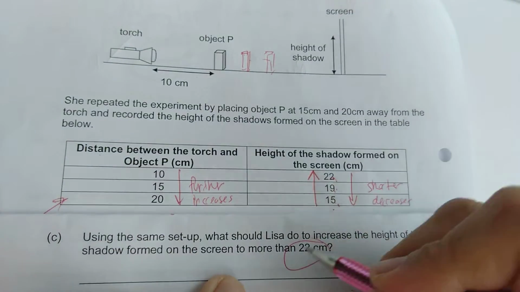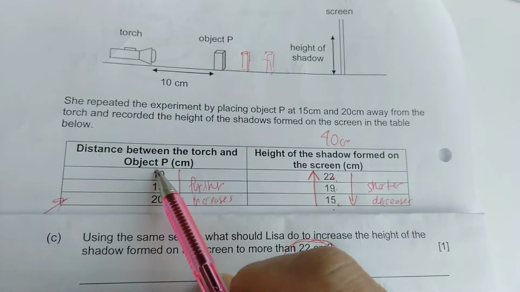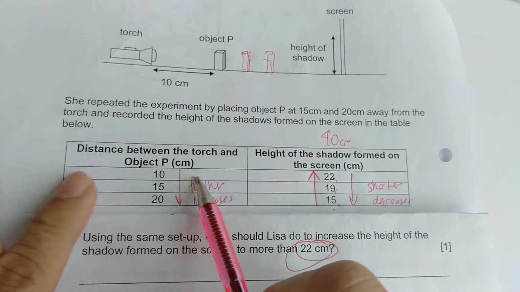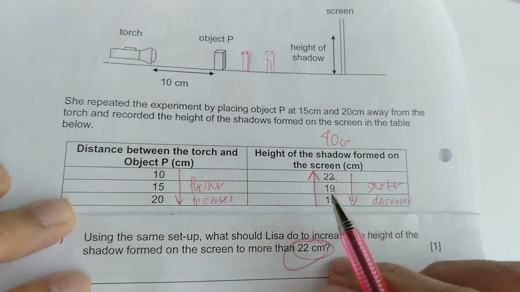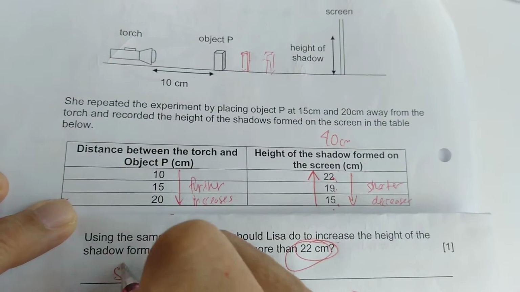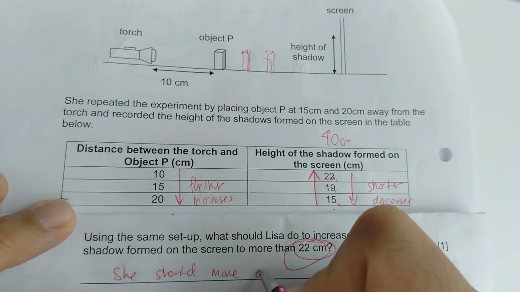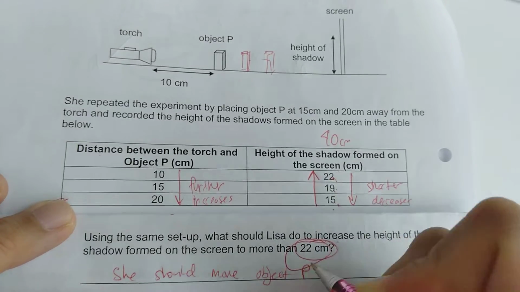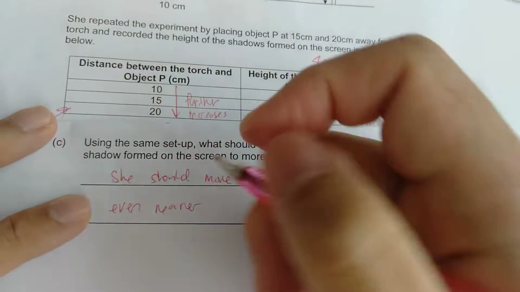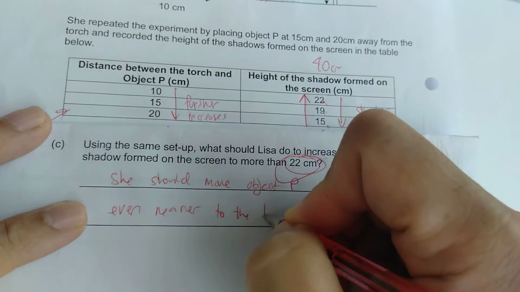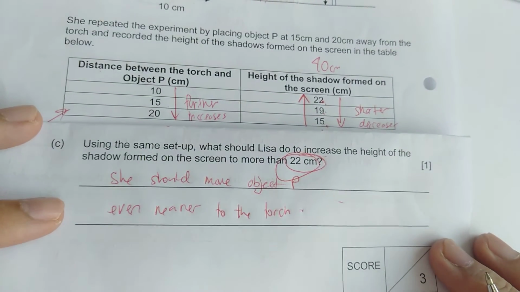So if I want something that is more than 22, let's say 40 cm for example, what should I do to this distance? Should I increase it or decrease it? Of course I should decrease it. Okay? So here, what should she do? She should move object P even nearer to the torch.